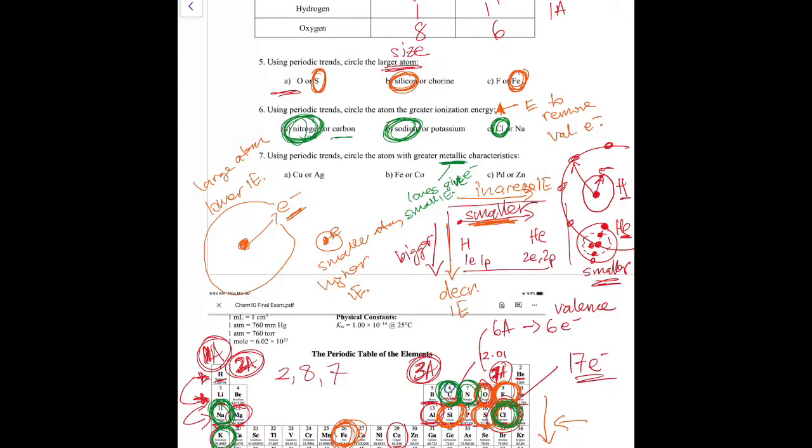Then as you go from left to right, would this character increase or decrease? Remember that ionization energy increases as you go from left to right. So you're going to decrease in metal character as you go from left to right.